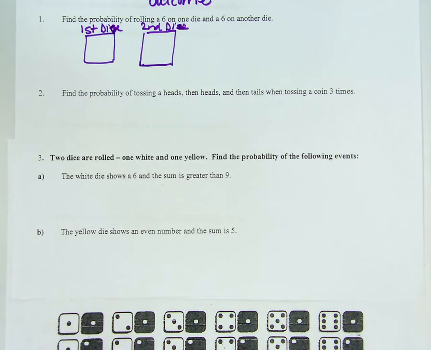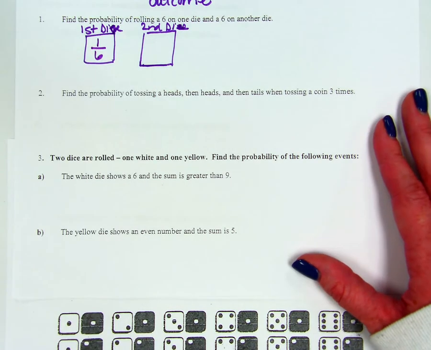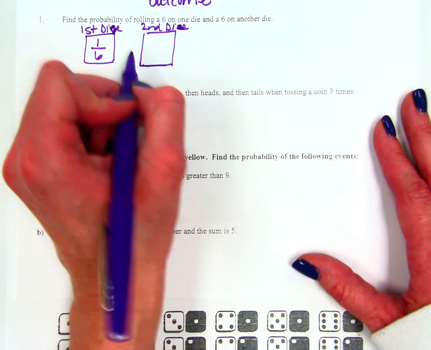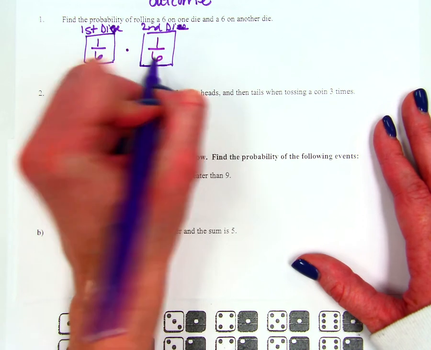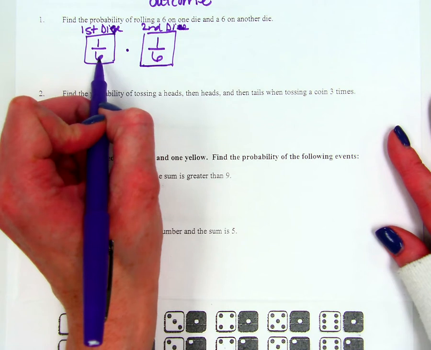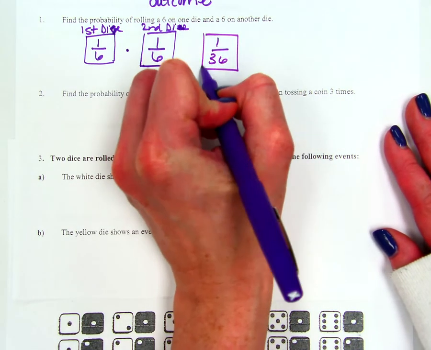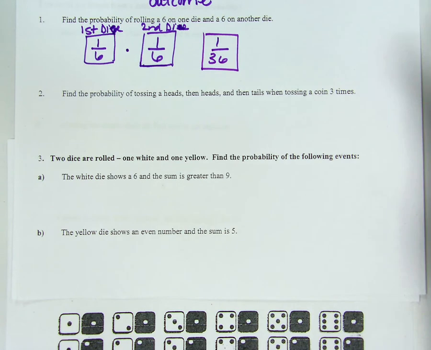The probability of rolling a 6, you have 1 chance out of 6 on the first roll because only one side has a 6. And the same again if you re-roll that same die. So if you roll twice, the probability of rolling a 6 and then a 6 again is when you multiply these 2 together. So you're going to get 1 over 36. That's the probability for that.